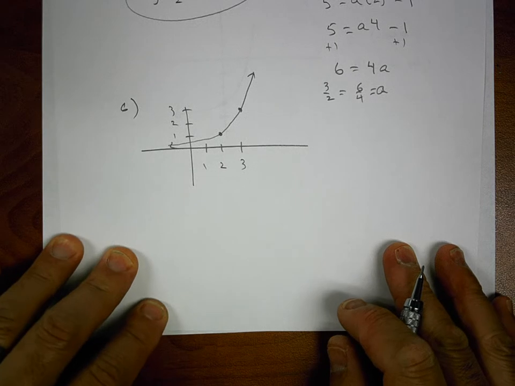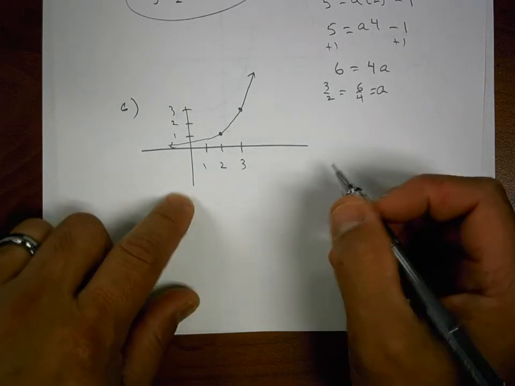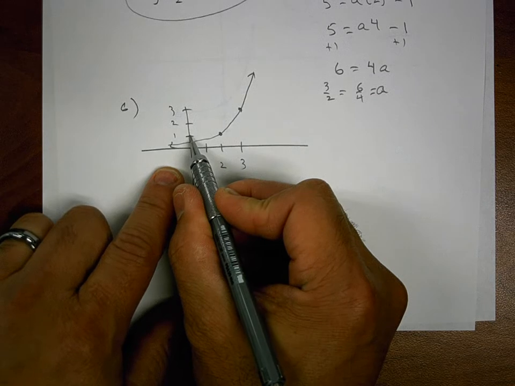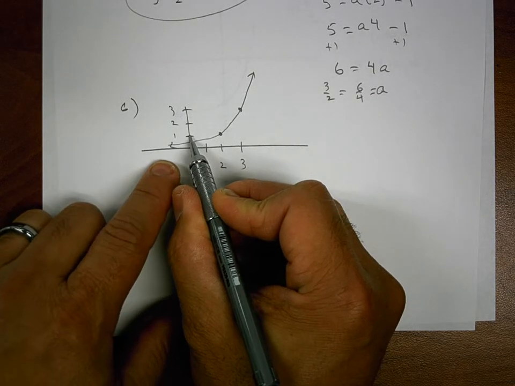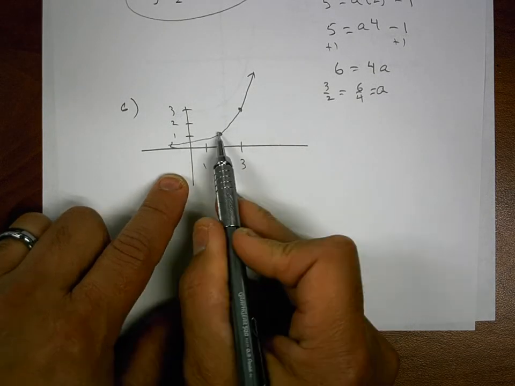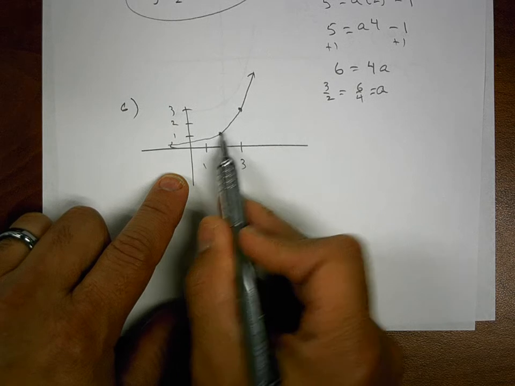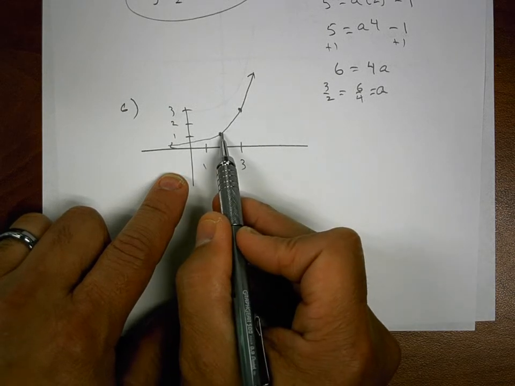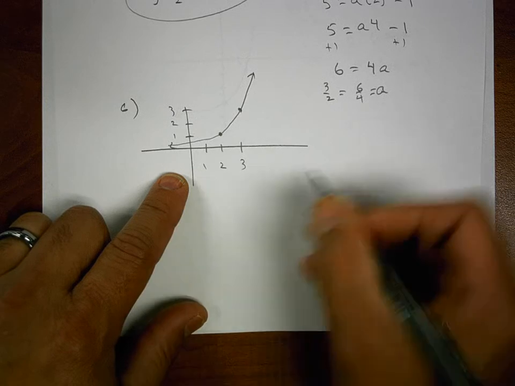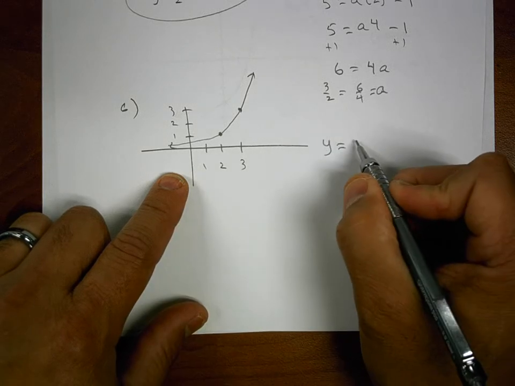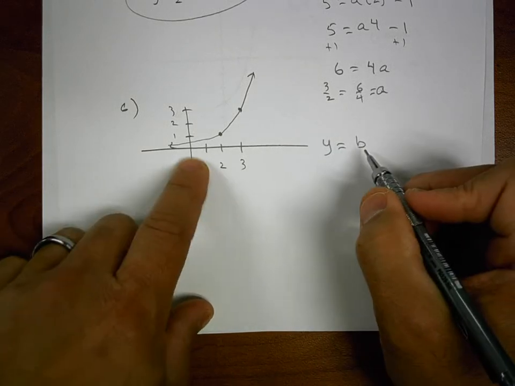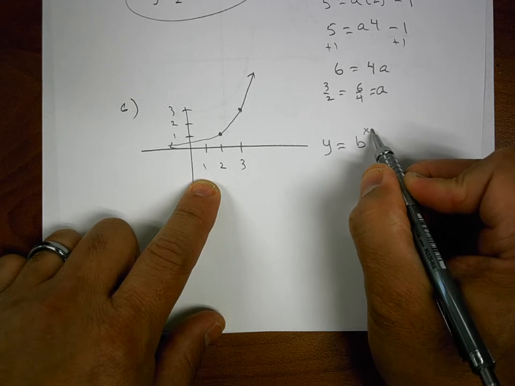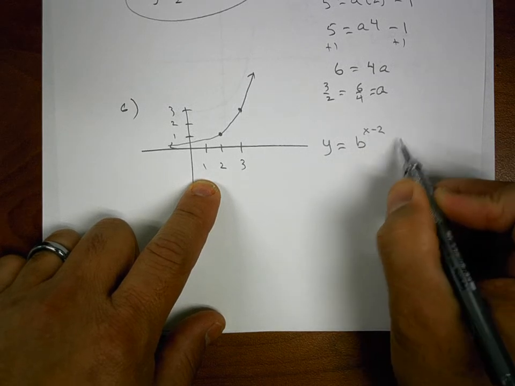I'm going to go real quick here. It normally starts there at 0, 1. It shifted, here's my new start. It shifted 2 to the right. Did it go up and down? No. So y equals b, we don't know the base yet, b to the 2 to the right. So x minus 2, and then plus 0. We don't have to worry about that. Let's get our b.